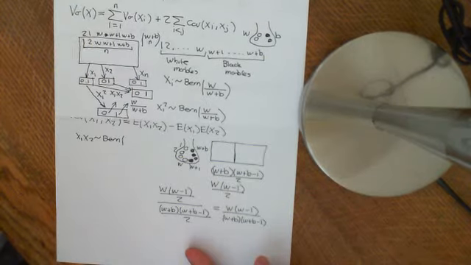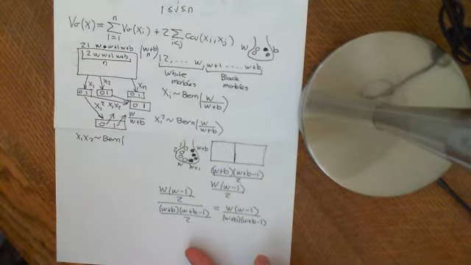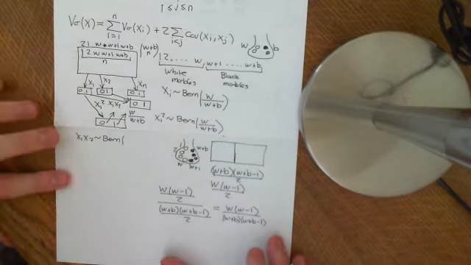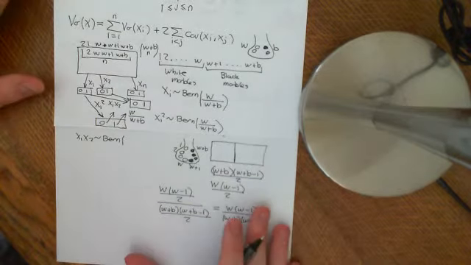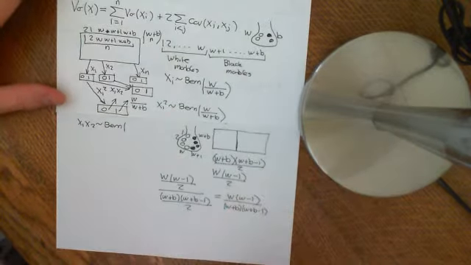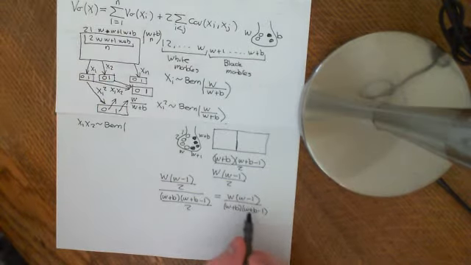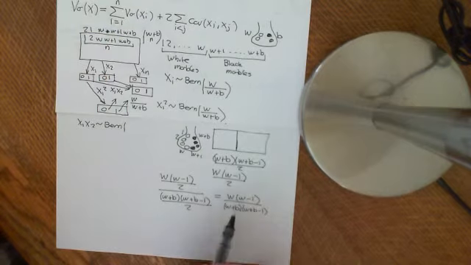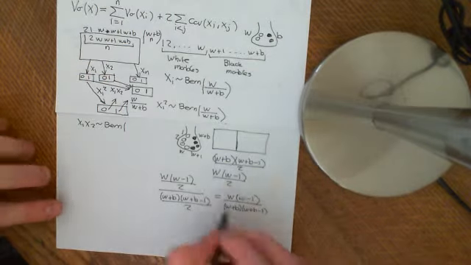Okay, so welcome to part 2 of this video, welcome to part 6 I think it now is of this video, where we are calculating the variance of this hypergeometric distribution. Okay, so we just figured out that the probability of you getting a white marble in both position 1 and position 2, or arbitrarily in position i and in position j, is given by this formula here.